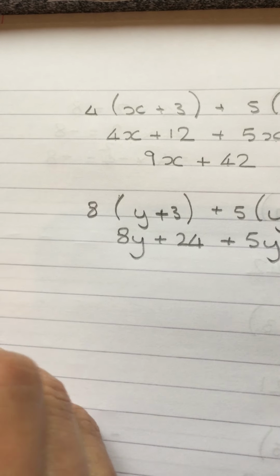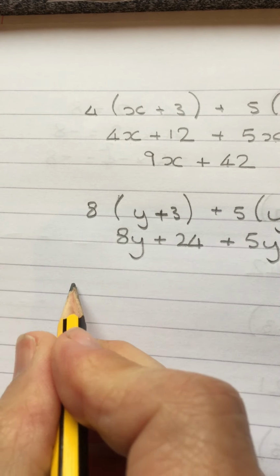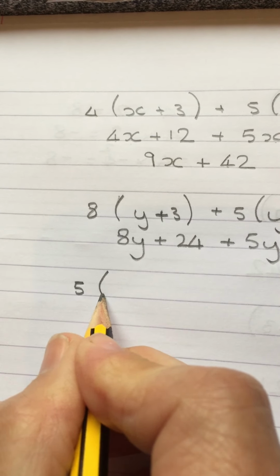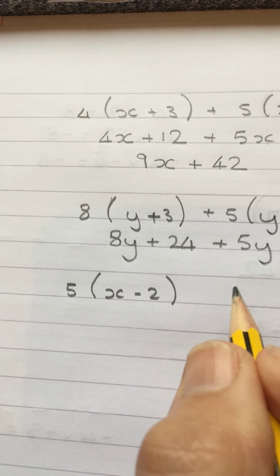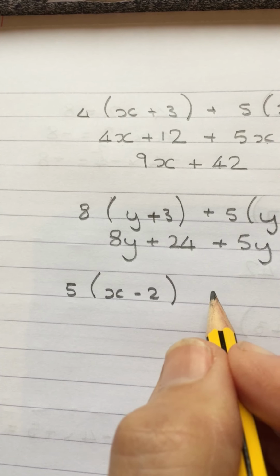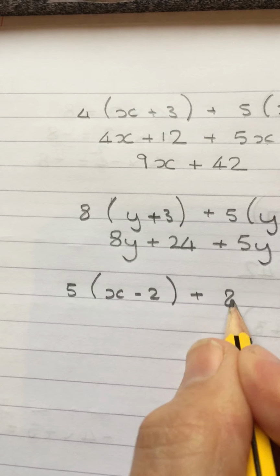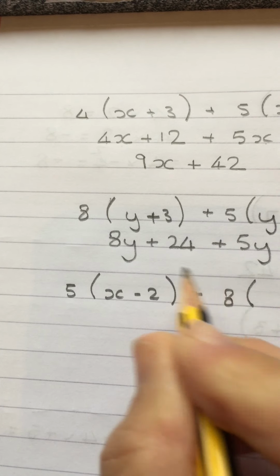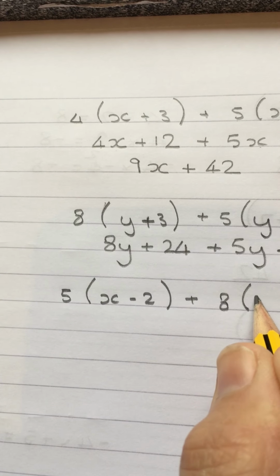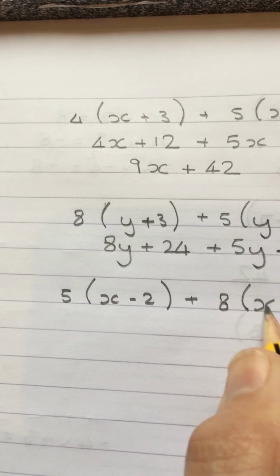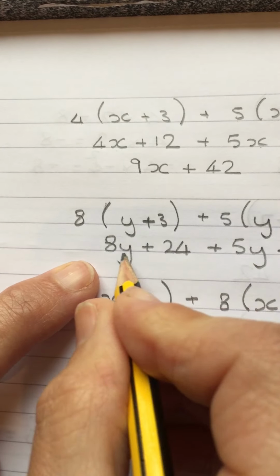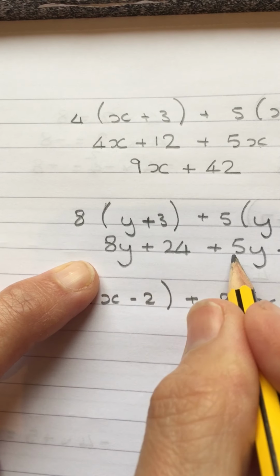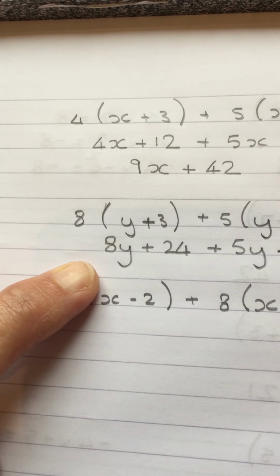Okay, another one. So we've got 5 brackets x minus 2 plus 8 brackets x plus 2. Oh, I didn't collect those up. I'll just do that in a minute. Now I just made a mistake here in not collecting them up, so I'm going to collect my like terms. I'll do it over here, otherwise it gets too muddled.